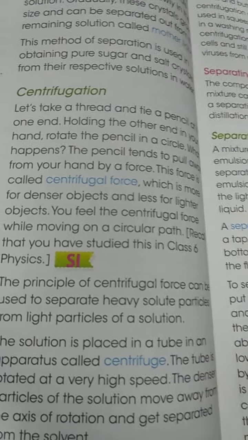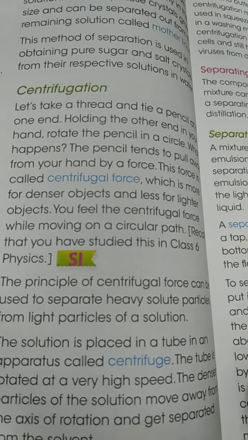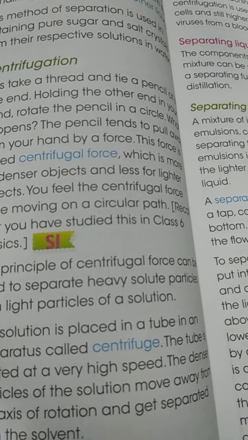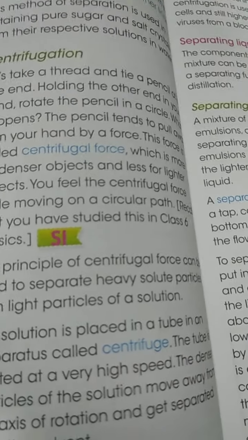The force that is used in this process is known as centrifugal force. This method is also used in washing machines.